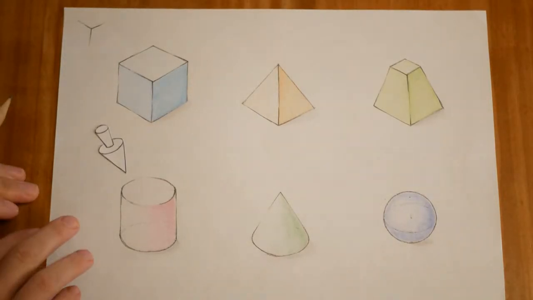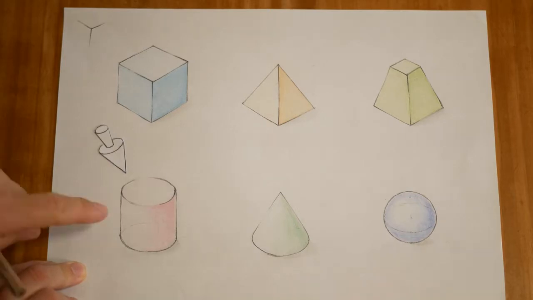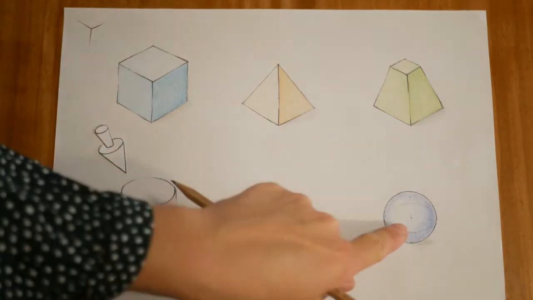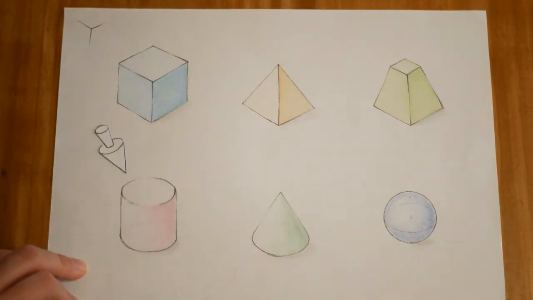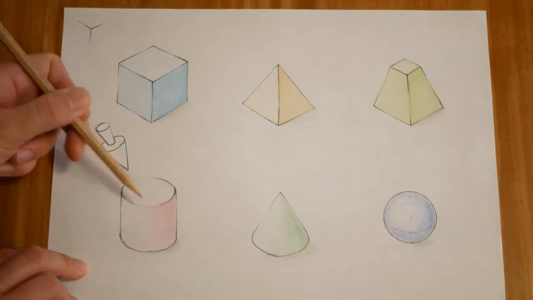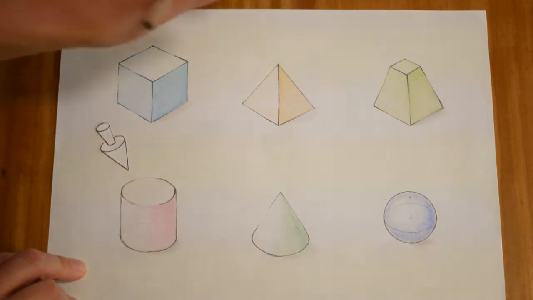In this video, we're going to look at the cylinder. Now, the cylinder is the first of three shapes that contain circles. So we do have a curved edge, which is quite interesting. We'll talk about that in a moment.